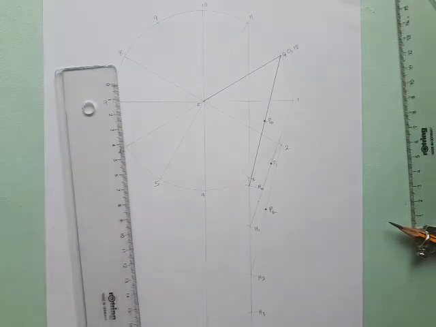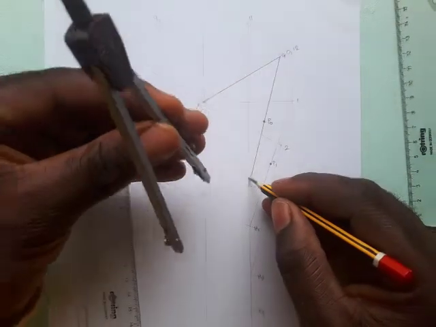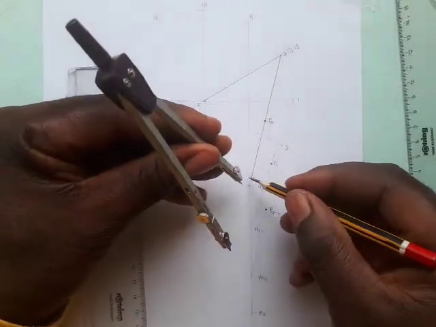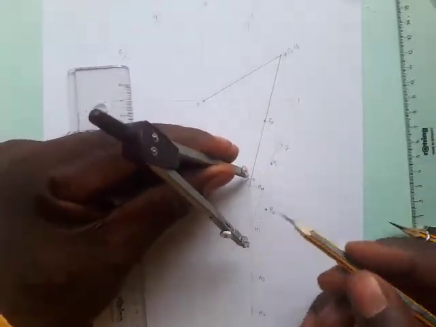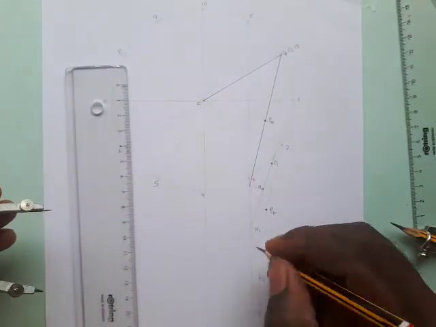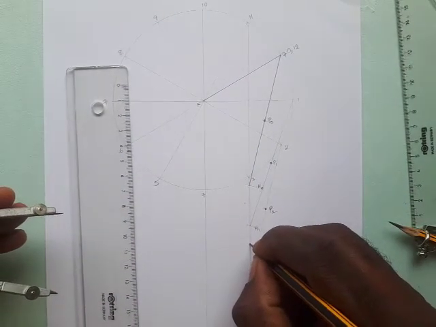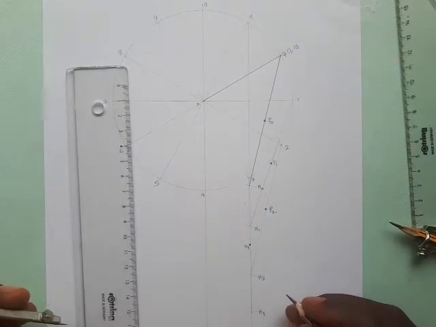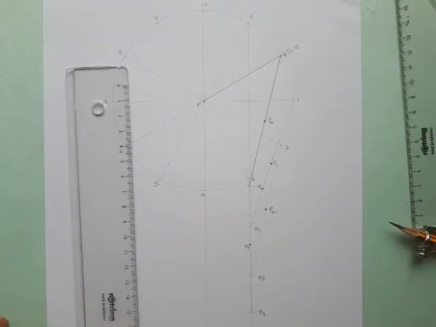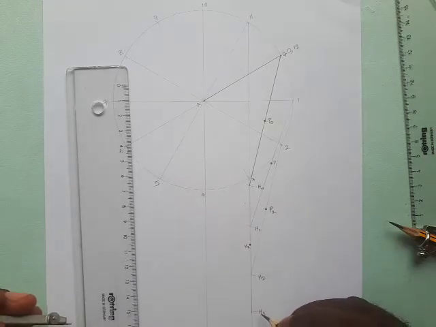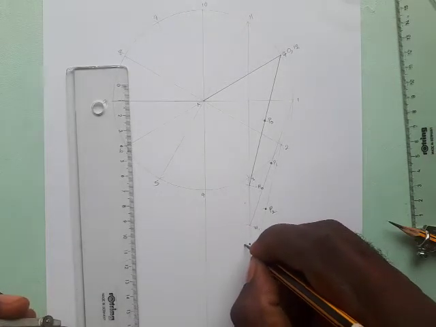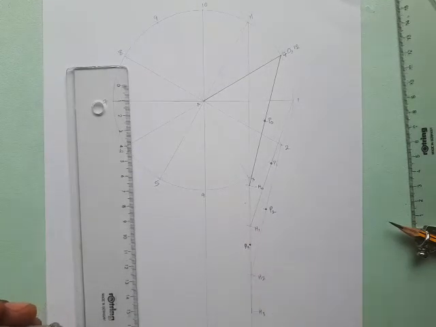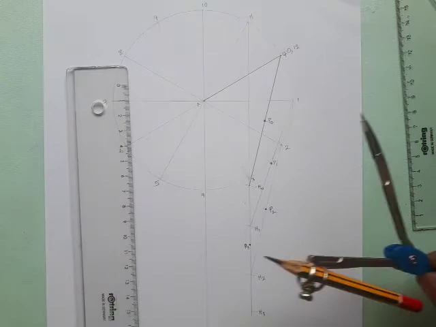Then I locate the 45, that's the midpoint. Using my 45 now, you cut, and this should be P3. Sorry, not H3, P3.